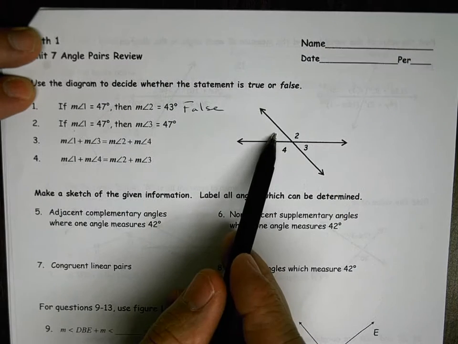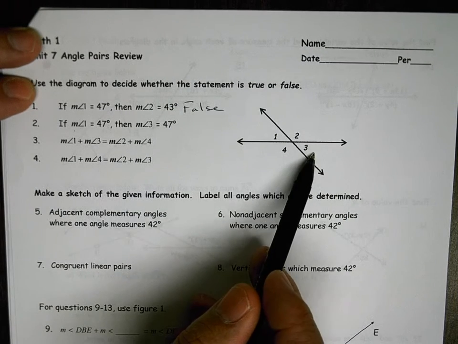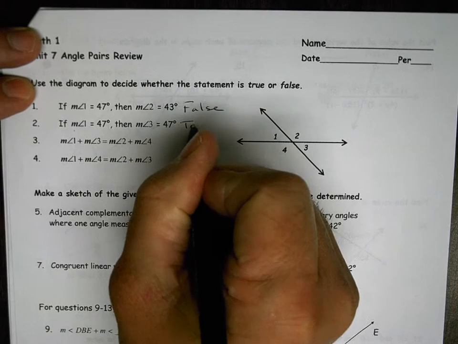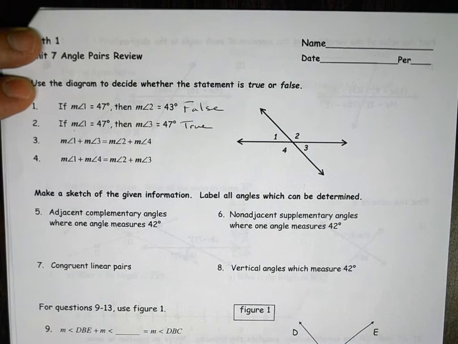If the measure of angle 1 equals 47, then the measure of angle 3 equals 47. That is true because vertical angles are congruent.